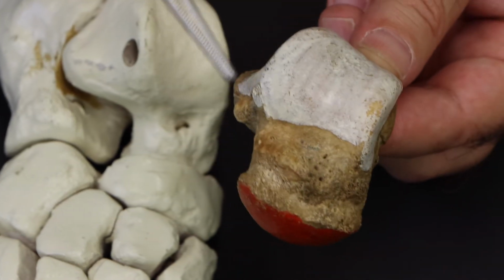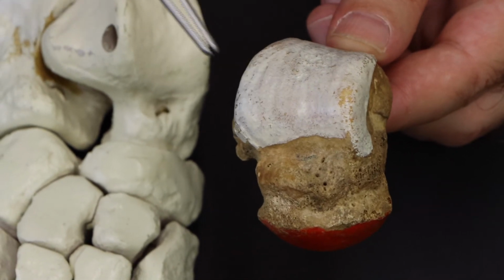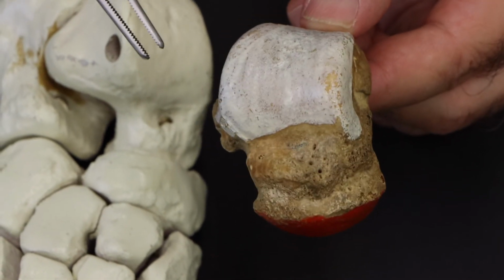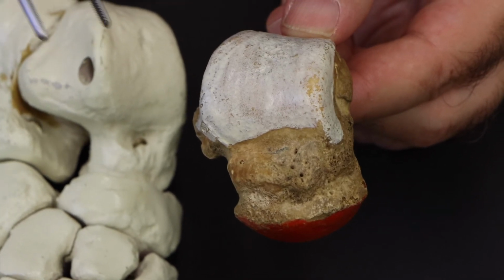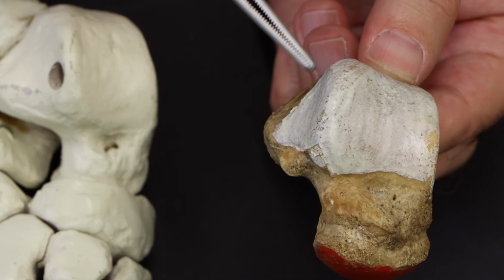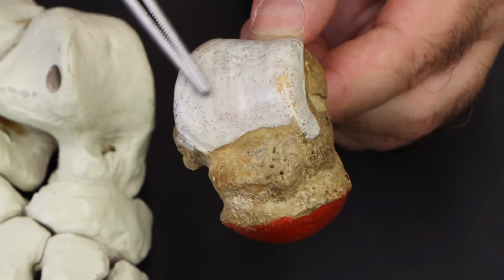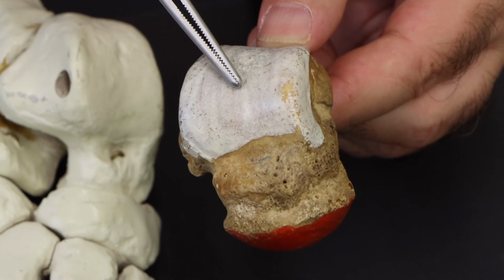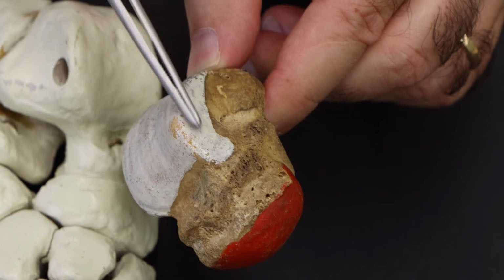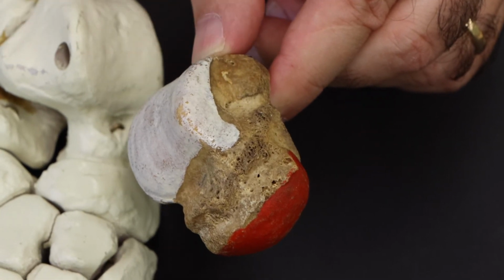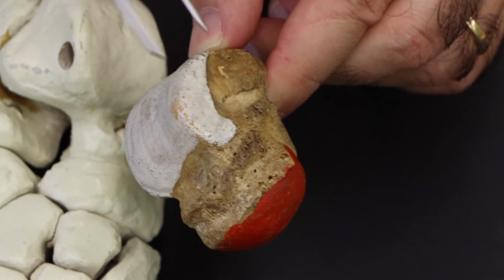So all this whitish color that you see is part of the trochlea, articulating with different surfaces of the tibia and fibula. The lateral surface is for the fibula, and for the tibia, the superior surface is articulated with the inferior surface of the tibia, and the medial surface is articulating with the medial malleolar surface of the tibia.